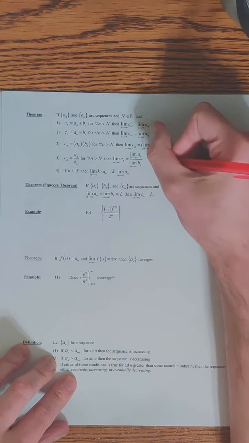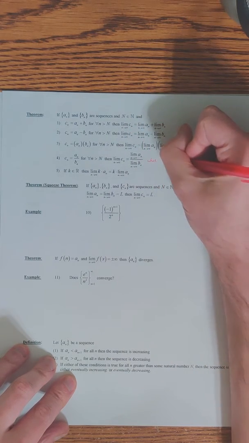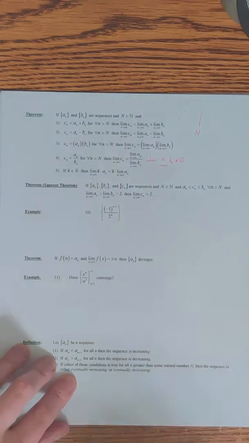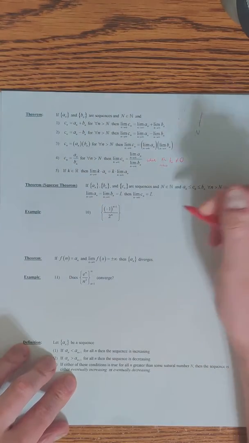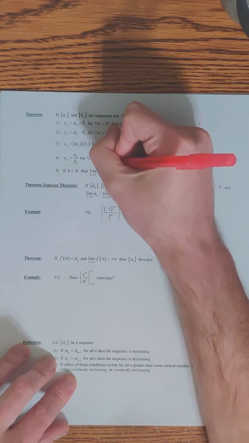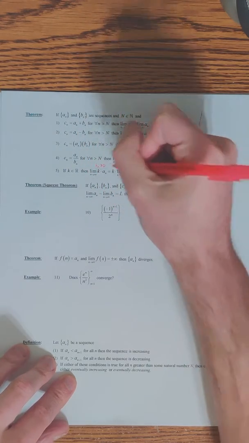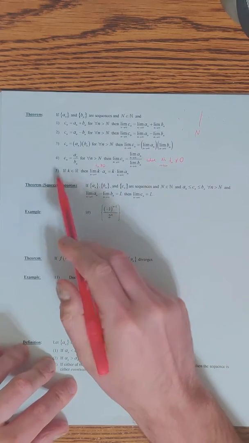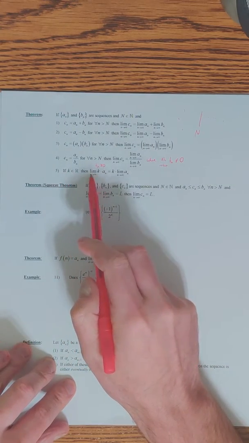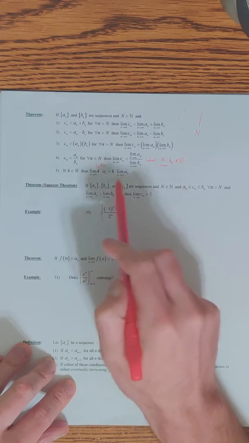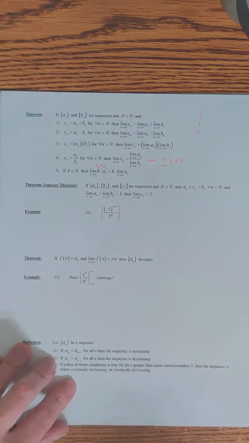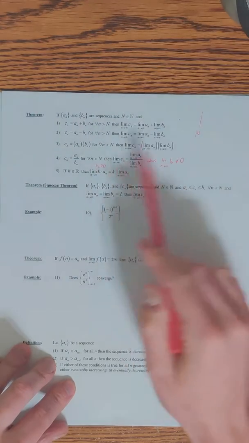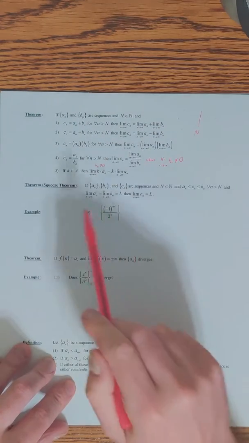Of course, as long as the limit of the second sequence is not 0. And this would also have to be where the b sub n's are not 0, because otherwise it wouldn't make any sense. And then finally, if I have a constant in my sequence, I can just pull it out when I'm evaluating the limit. So these are very similar to the limit theorems that we have for real numbers, just dealing with them as far as sequences are concerned.